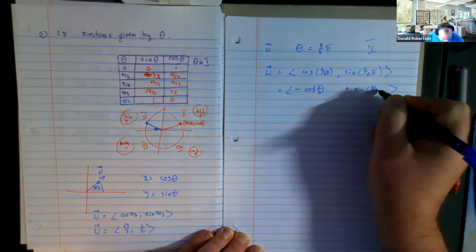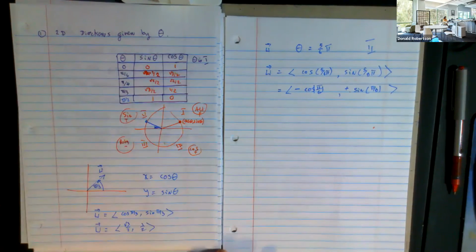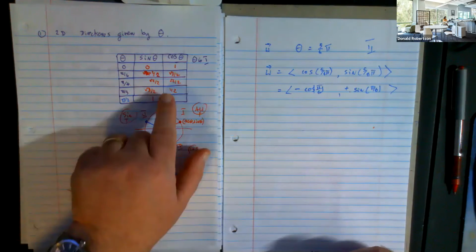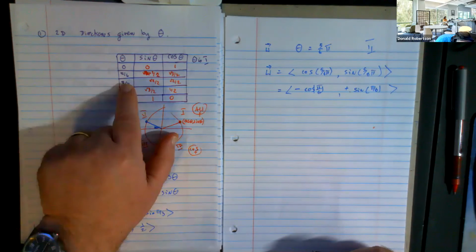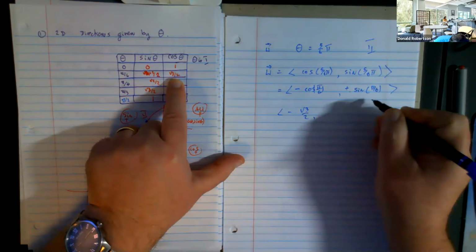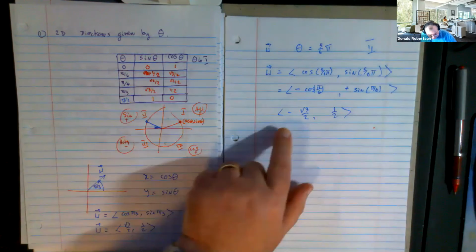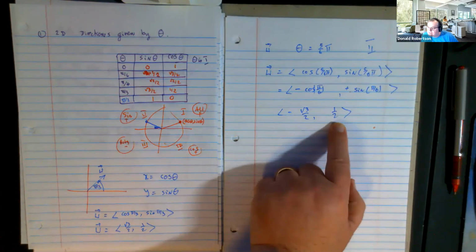Pi over 6. Do you see how I've reduced this question into this? And what do I know about the cosine of pi upon 6? The cosine of pi upon 6 is √3/2, and the sine of pi upon 6 is a half. And do you notice I got negative for this one, but positive for that one?